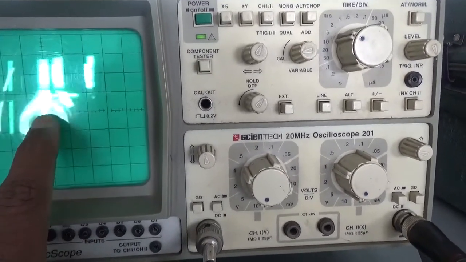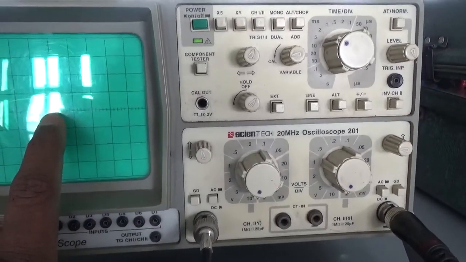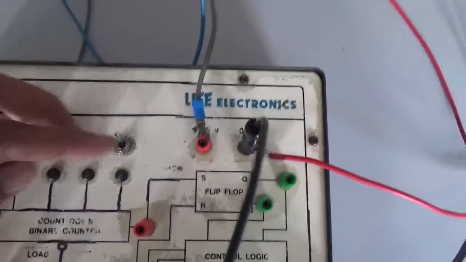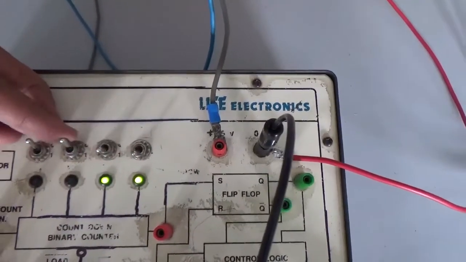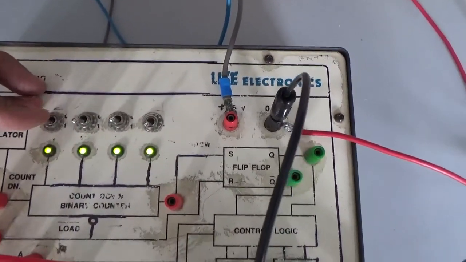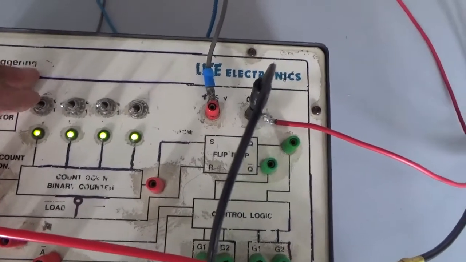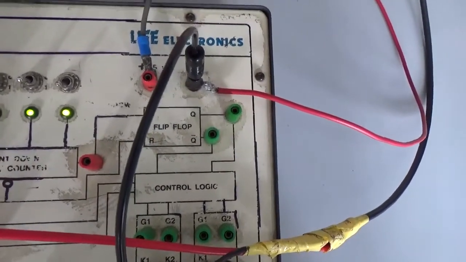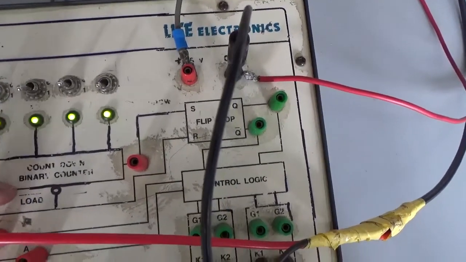Load bar. At this particular point, whatever the preset data we have, we are going to load it here. So this is 1, 3, 5, 7. This preset data at 0 degree or 180 degree will be loaded into the counter. And the countdown starts because the clock pulse from the oscillator is already fed there.